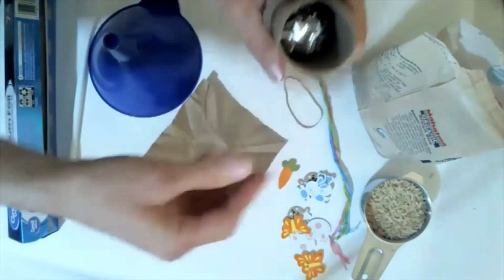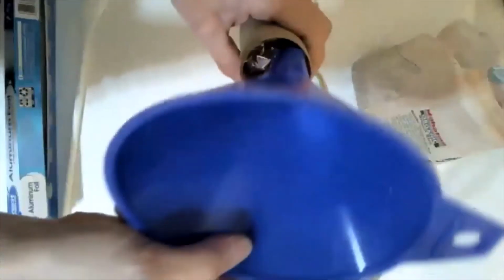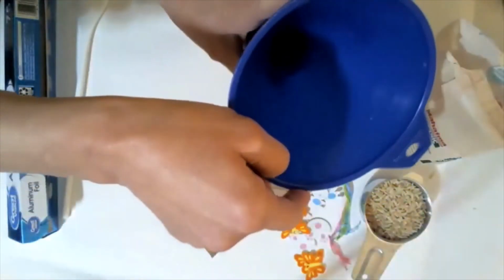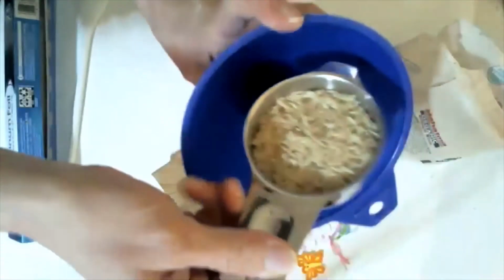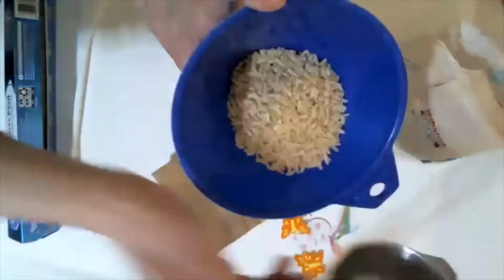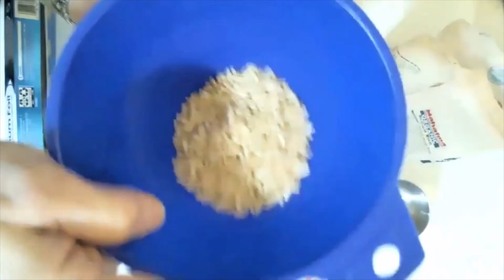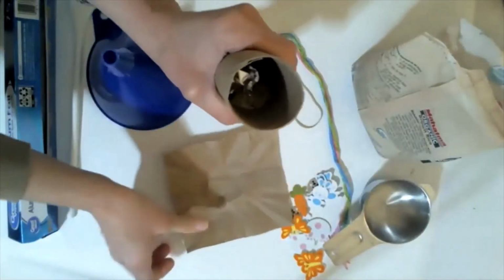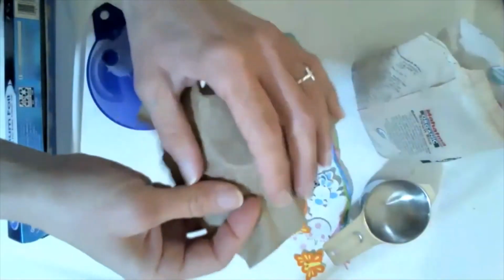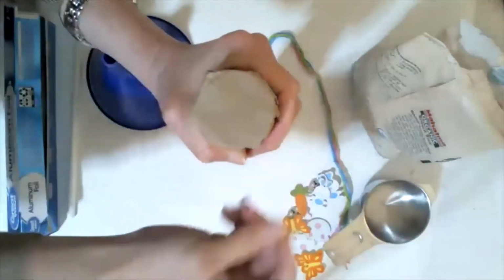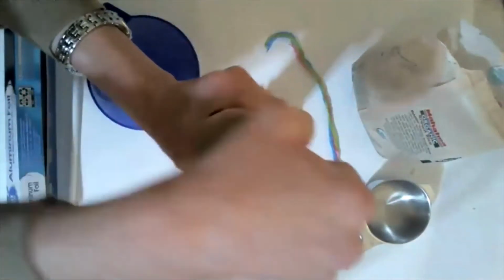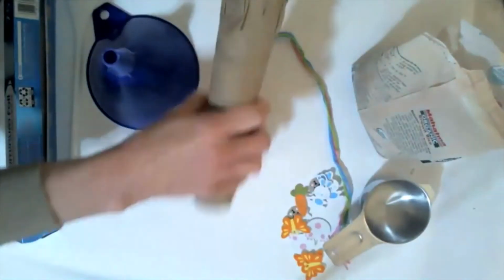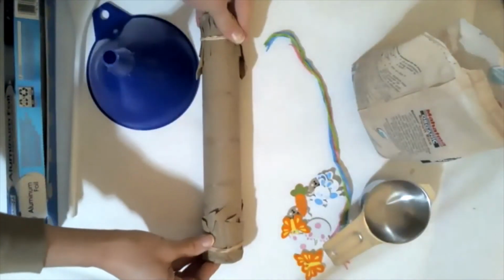Okay, so now we need to add our rice into the tube. So I'm just using a funnel to help me do this. I'm just adding in some rice. Okay, and now I just need to close up the other end of the paper towel roll. Now you could be finished if you'd like to be right here, but we're going to decorate it together.